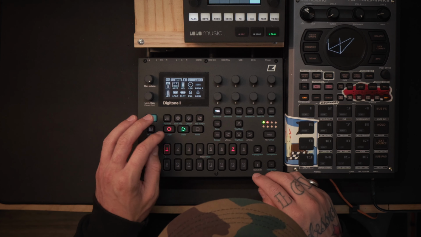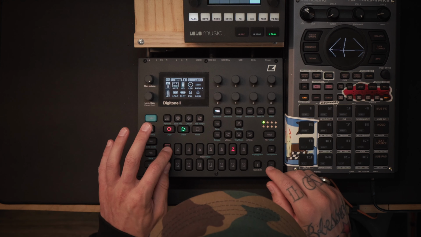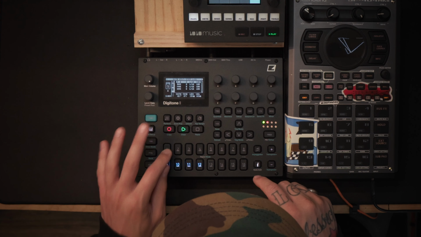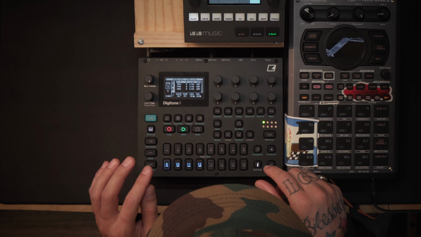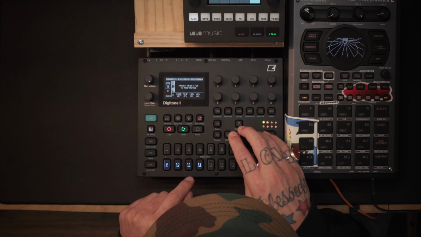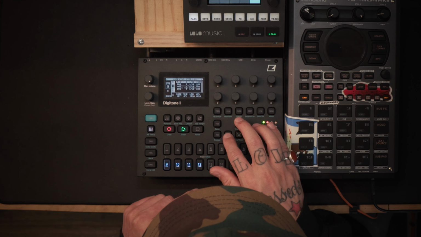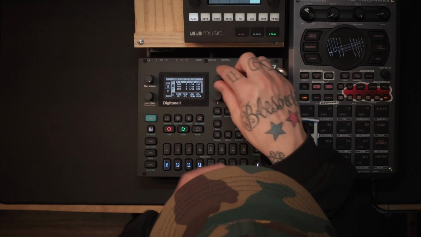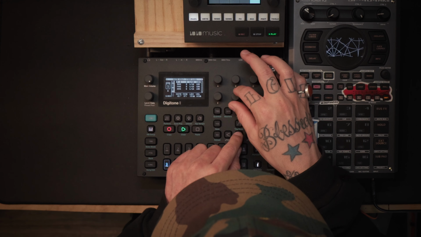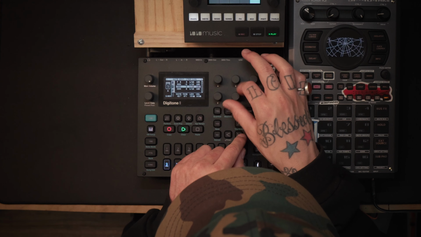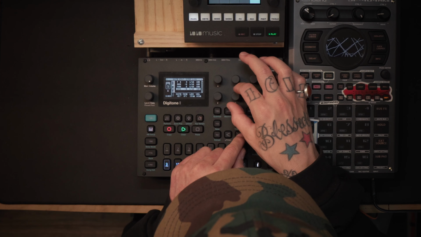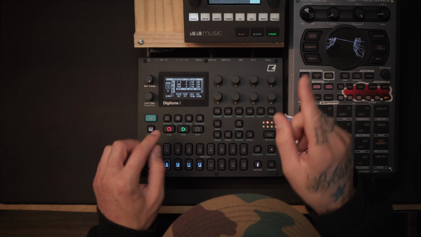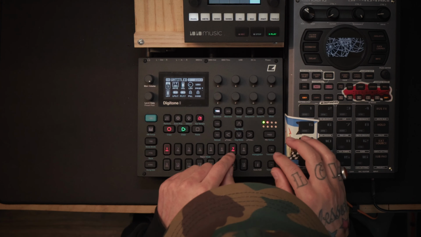So I'm gonna go in. Okay, so that's 1, 2, 3. Well, this is what I like. This is what I'm gonna try to do. So we got F, this spread thing. That right there is pretty sick.